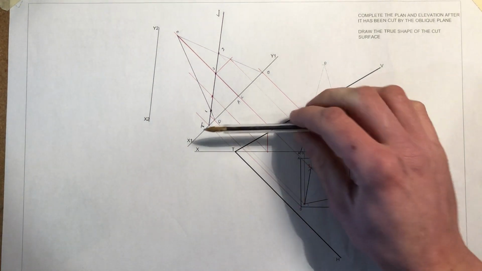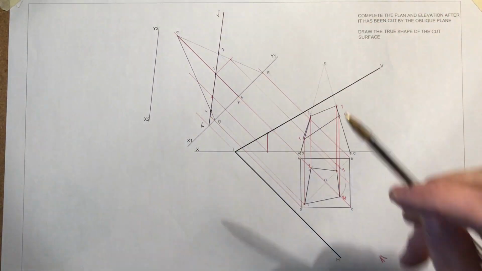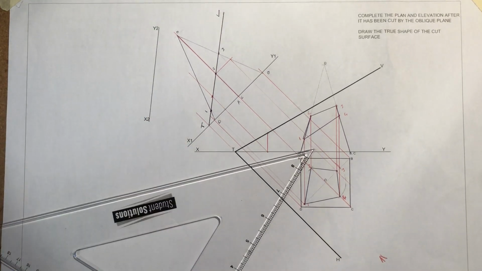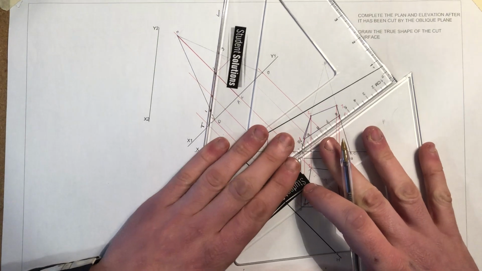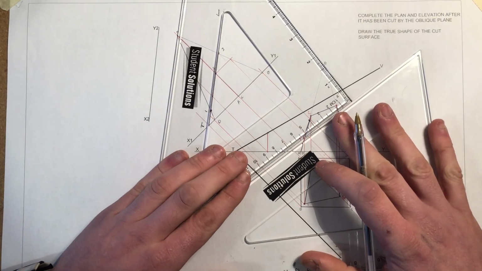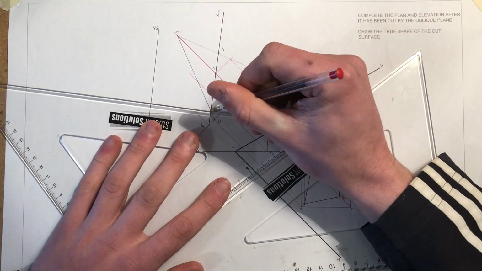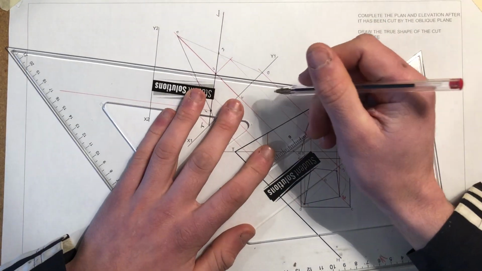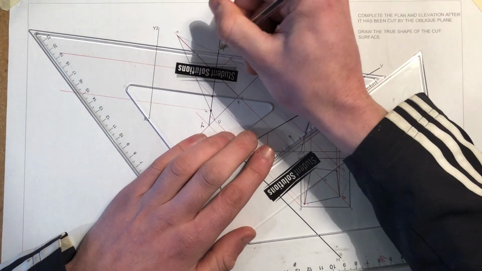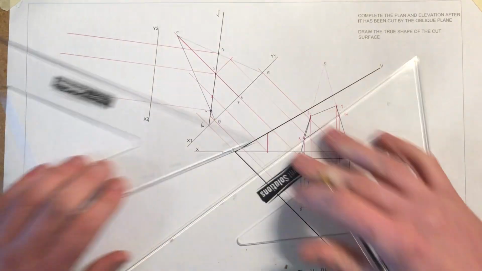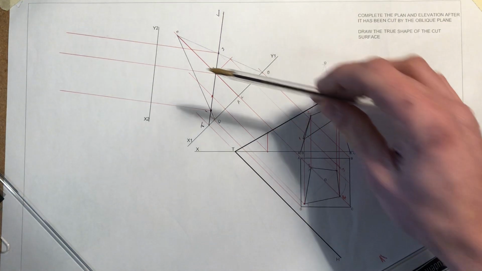So if that's the case, I want to come out here and set up a line, an X2, Y2, parallel to our cut base. Okay, and then what I want to do is project those points out at 90 degrees to the cut surface. So I'm going to bring out point 1 there, 2 and 4, and point 3.